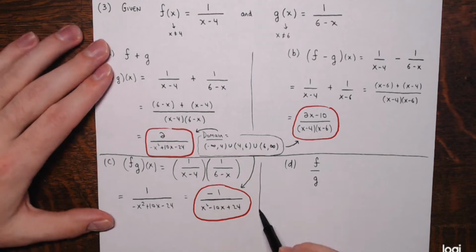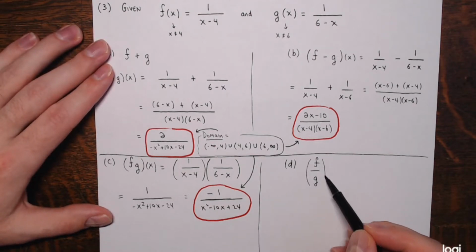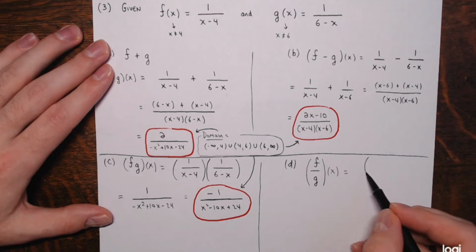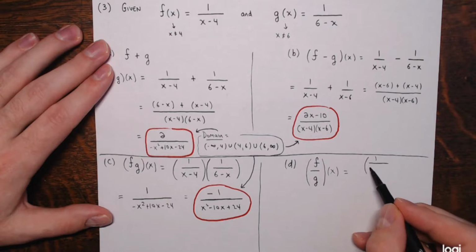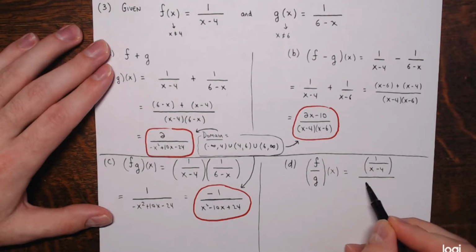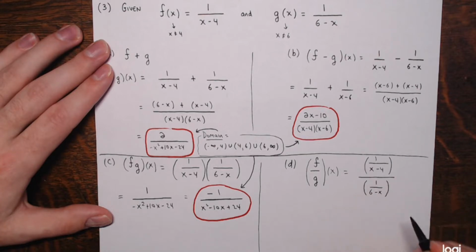Okay, and then finally, we have f divided by g here. So what's f divided by g of x? So I take f, which is 1 over x minus 4, and then divided by g, 1 over 6 minus x. And remember, division is multiplication by the reciprocal.